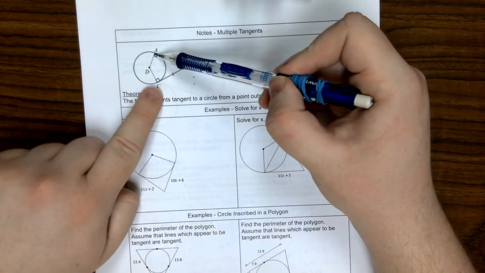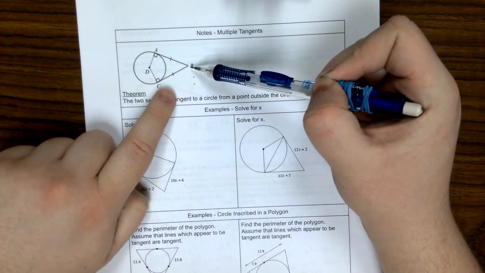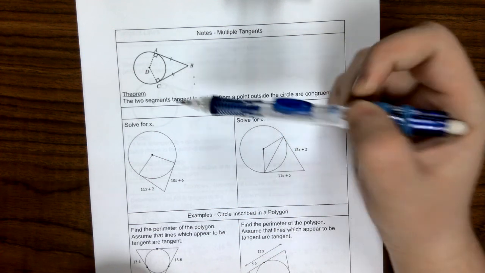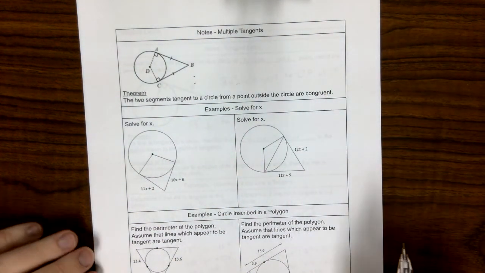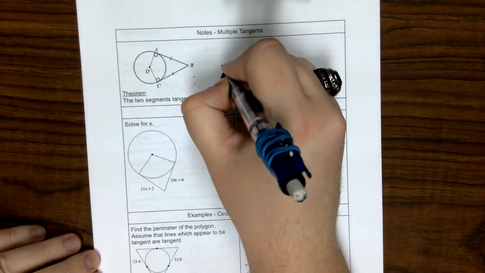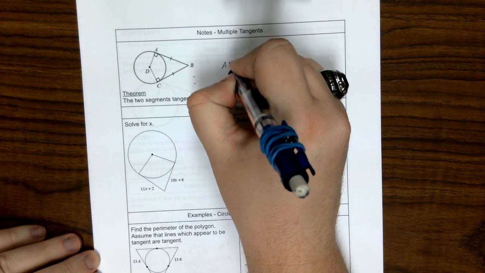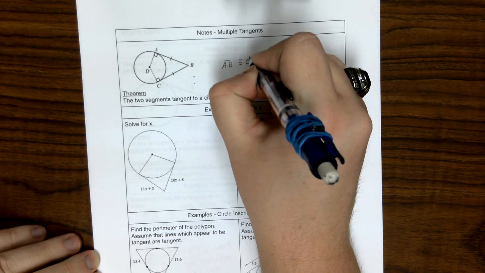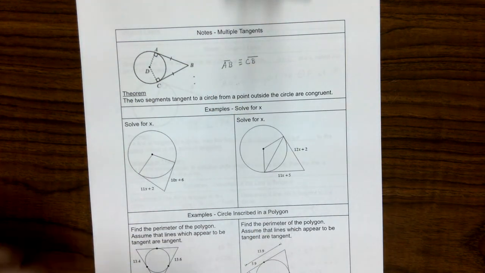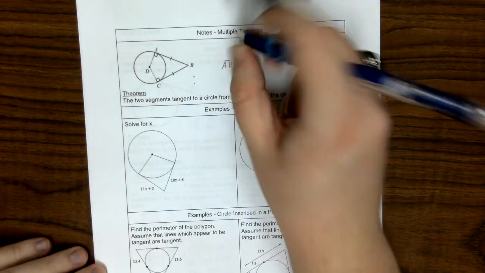So they're both tangent, they come out here and meet the same point, and that forces them to be the same length. Okay? So we say that AB is congruent to CB. Okay, I don't like the way I drew my congruent symbol.